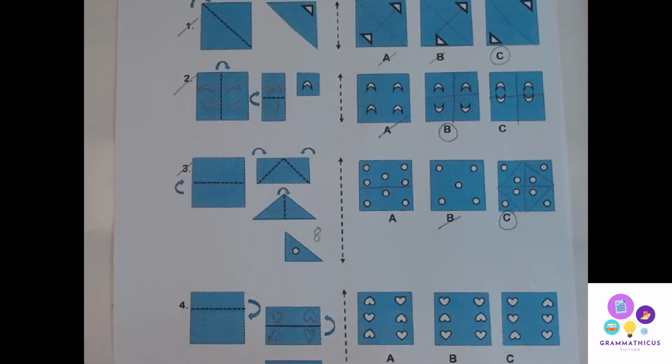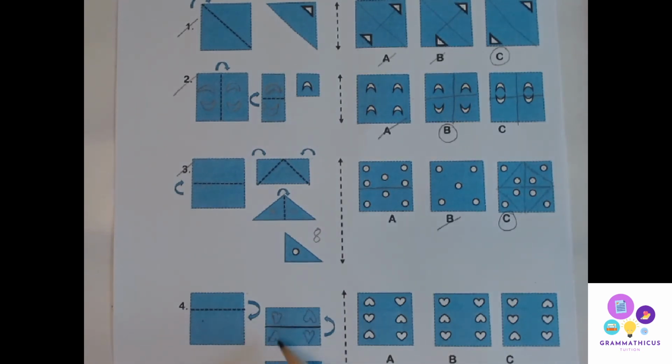Now I can go across and I can have a little look and see if there are any there that I can get rid of because we haven't got the right orientation of the hearts at the bottom. So if we go over here I can see I've got a heart upside down and one the right way up. Here I can see that both hearts are the same way. Well, that can't be because I do know that the hearts have to be facing in different directions, so I can get rid of B straight away.